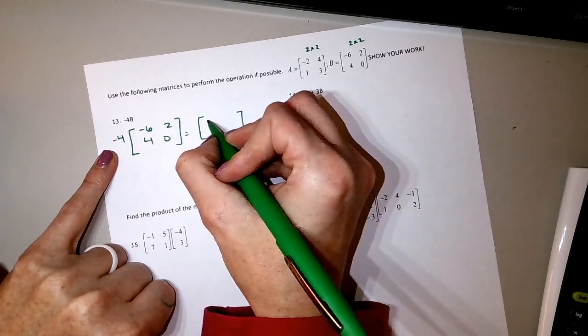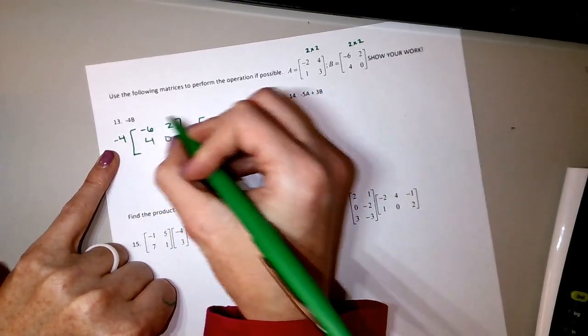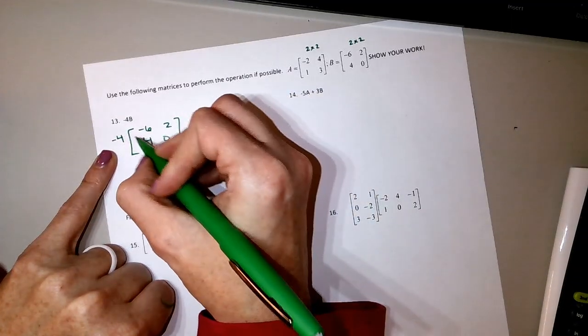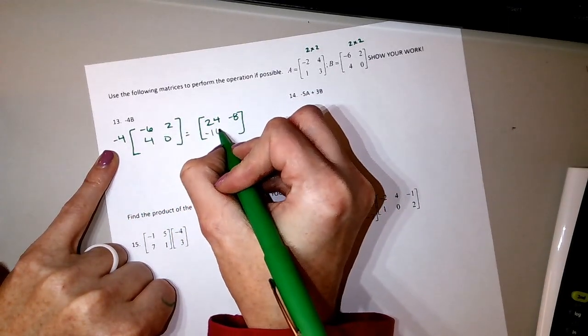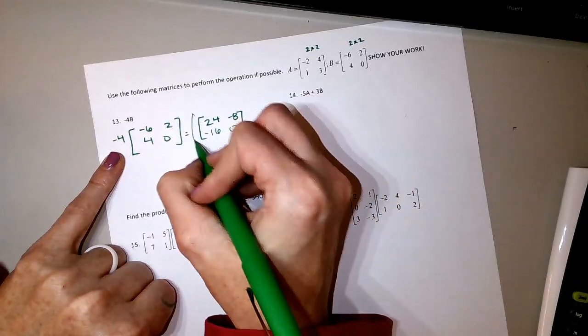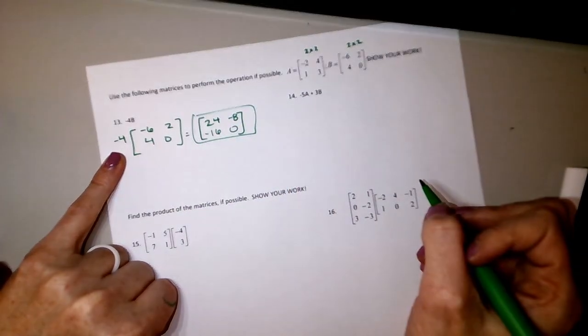Negative 4 times negative 6 is positive 24. Negative 4 times 2 is negative 8. Negative 4 times 4 is negative 16. Negative 4 times 0 is 0. That is going to be your answer.